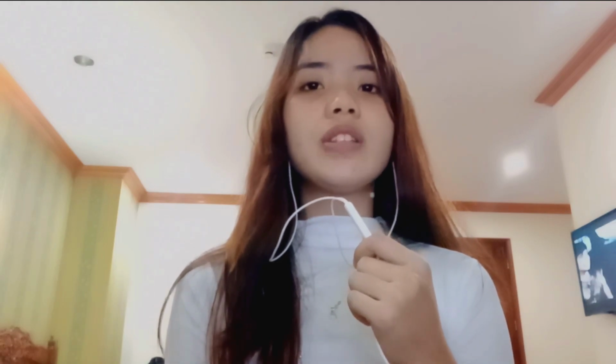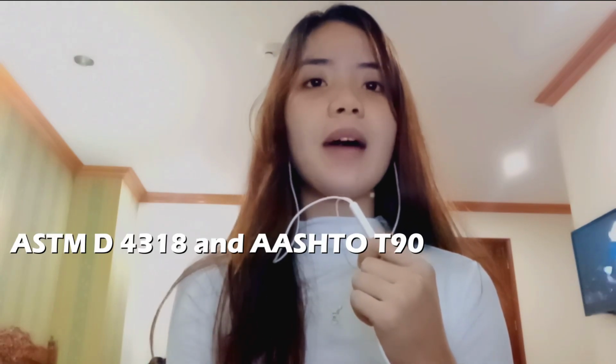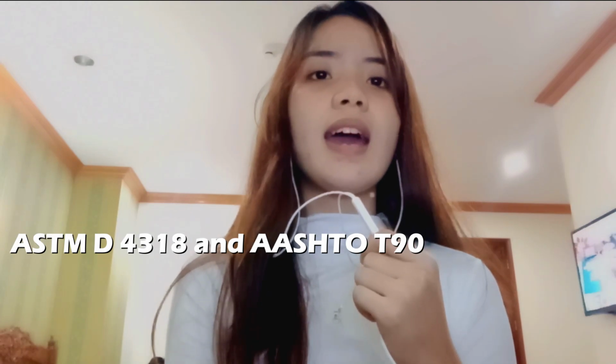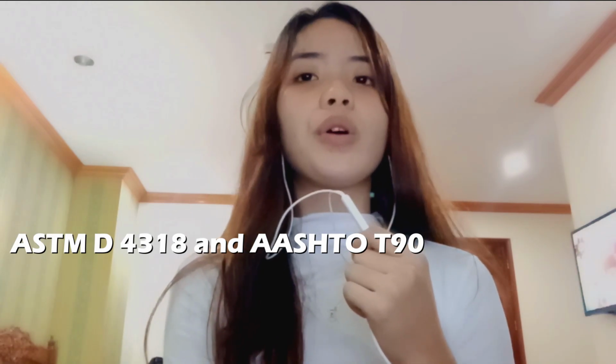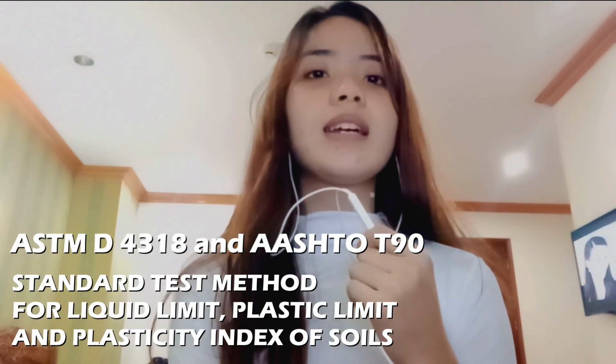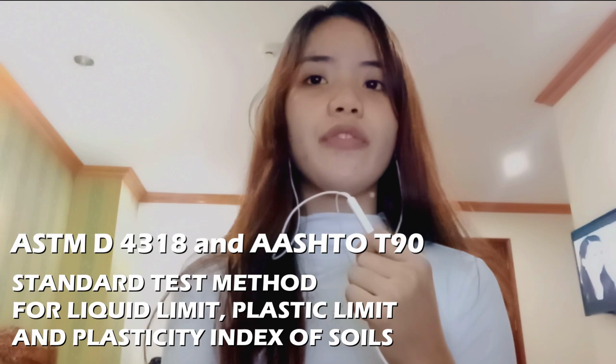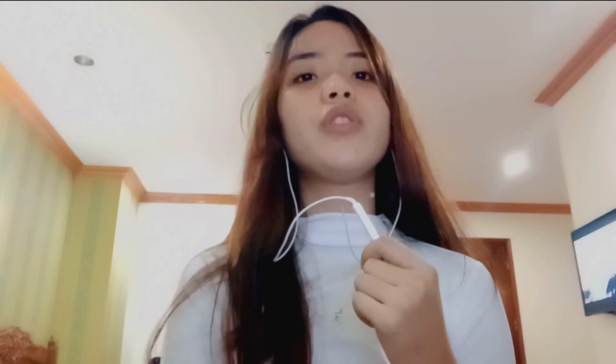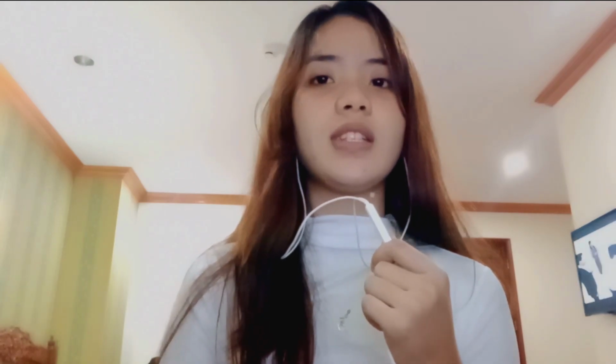The standard reference that will be used is ASTM D4318 and AASHTO T90, also known as the standard test method for liquid limit, plastic limit, and plasticity index of soils. This test method is used to characterize the fine-grained fractions of soils and to specify the fine-grained fraction of construction materials as part of numerous engineering classification systems. So before we start this experiment, let's talk about the materials and apparatus used in this experiment.